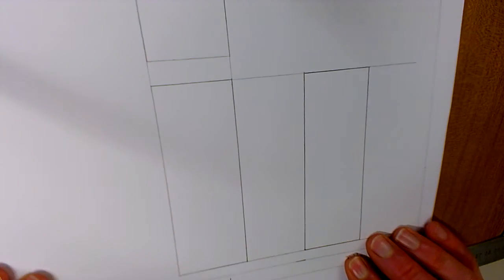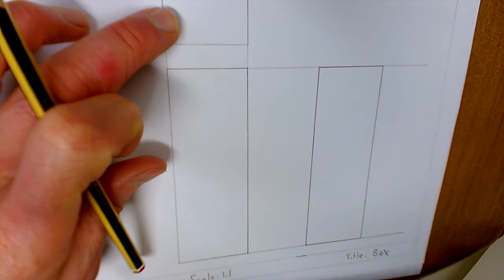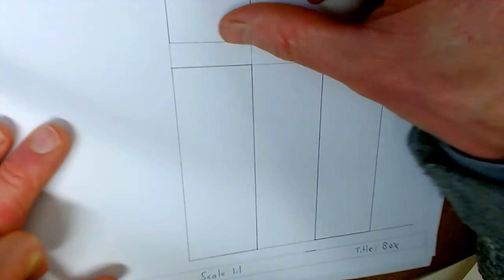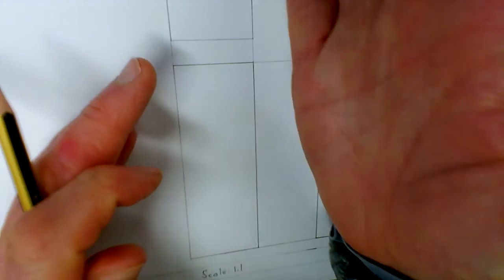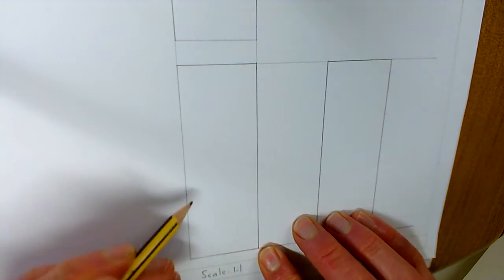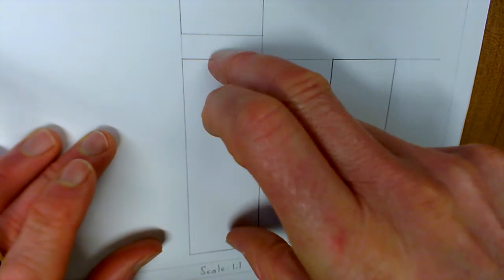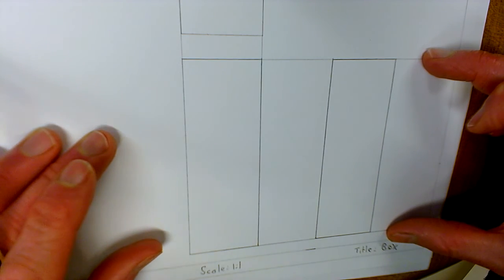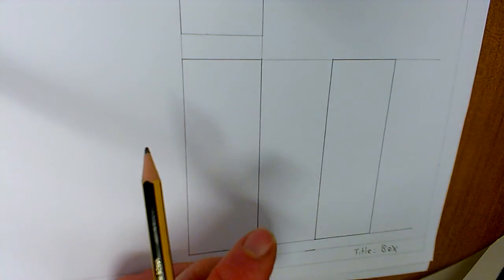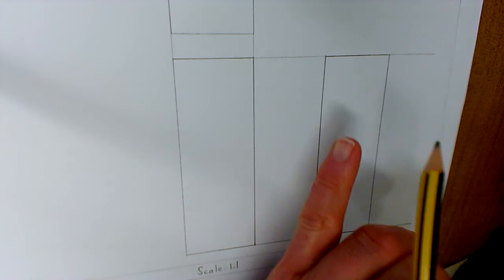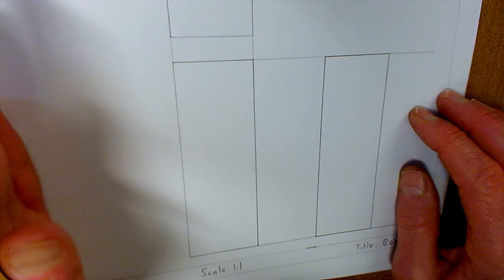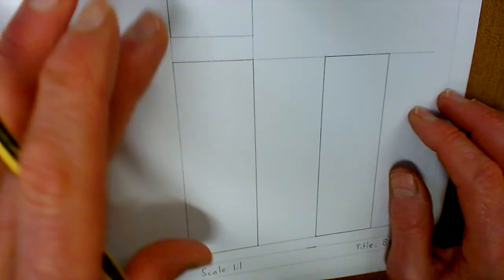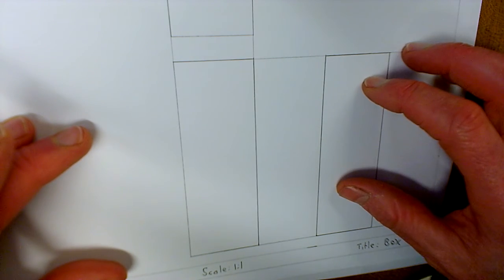So you can see I've got my plan, which is at the top of the page. Then I've got my front view, which is in line with my plan. You can see that from my guidelines. And then I've got a side view or a side elevation, again in line with my front view or front elevation to the right. Like I said, if I looked at different sides of this box and it was different, I would draw the other elevation as well. But because I know it's the same, you only have to draw the one elevation.